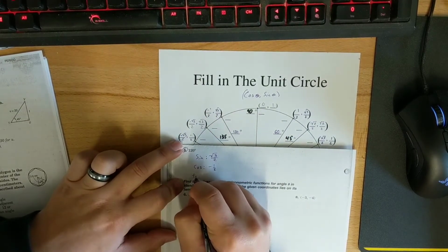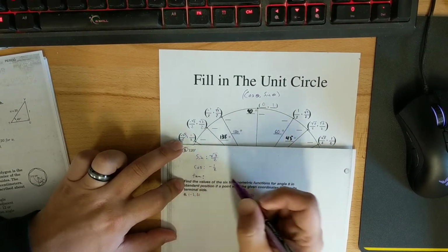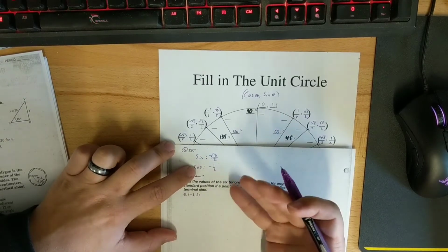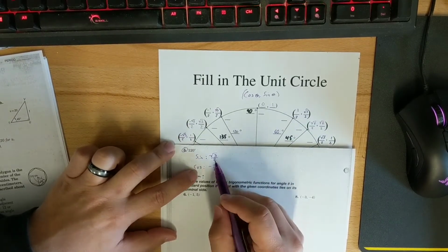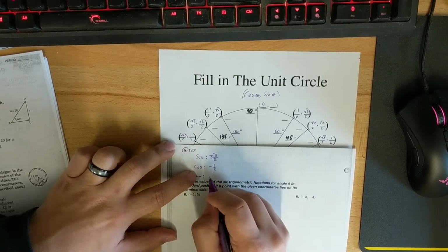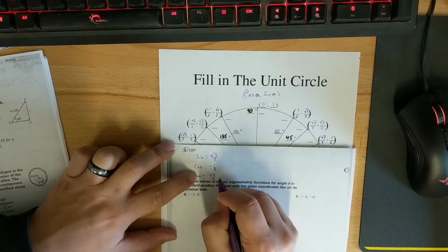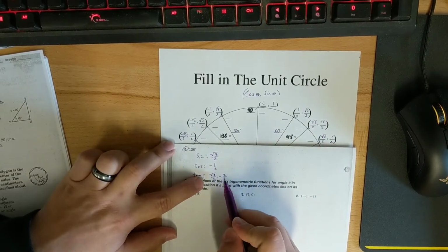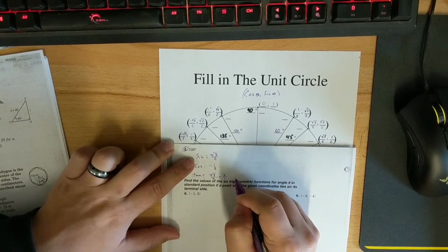The tangent is going to be sine divided by cosine. So this divided by that. When I divide, I flip and multiply, and that's going to come in pretty clutch here. So instead of dividing by half, multiply by negative 2 over 1. And that plays really nicely. Times negative 2 over 1. The 2's cancel. The 1's doesn't matter. It's just negative root 3, right?